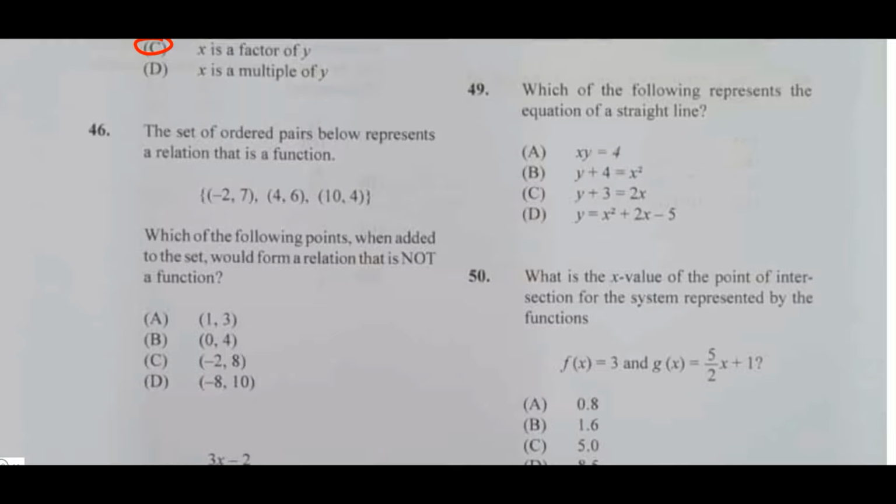Question 46. Which set of ordered pairs below represents a relation that is a function? So we need to establish what is a function when it comes to ordered pairs. What is a function? We know one to one and what else? And many to one. So let us go ahead now and draw a little diagram to help us. So we have our X over here, we have our Y. So we have negative 2, 7, 4 maps to 6. Alright, 10 maps to 4, 1 would map to 3.